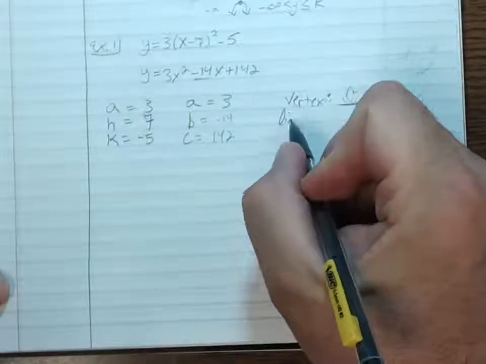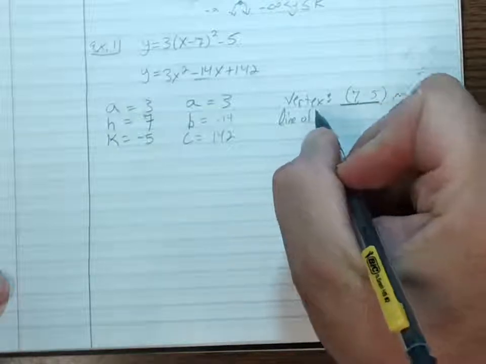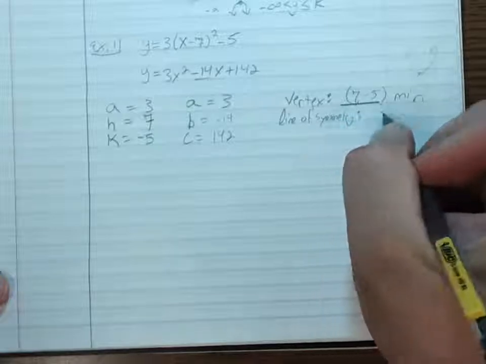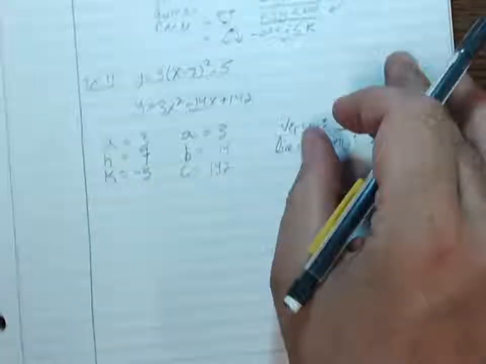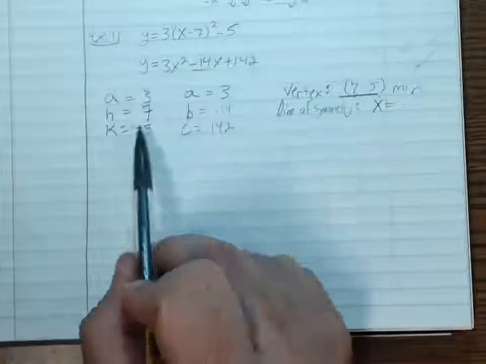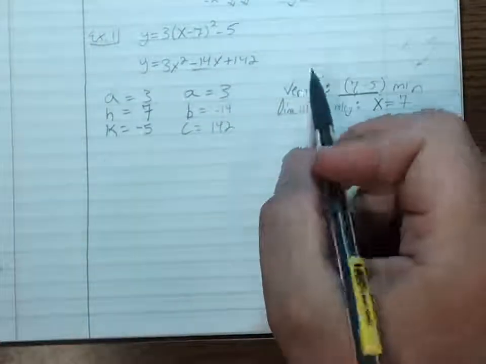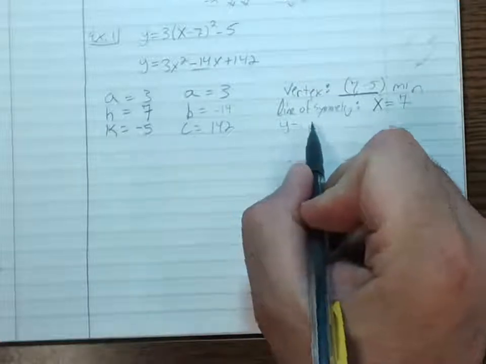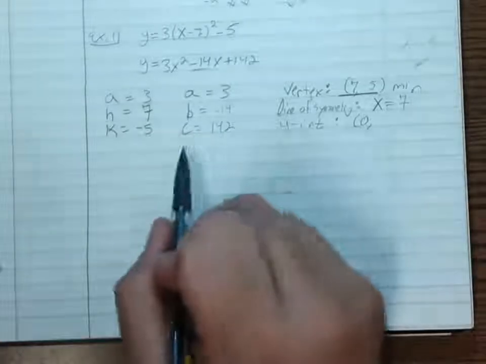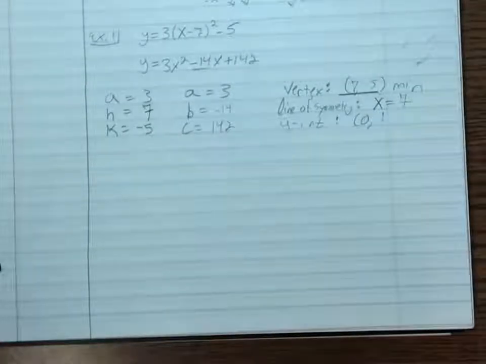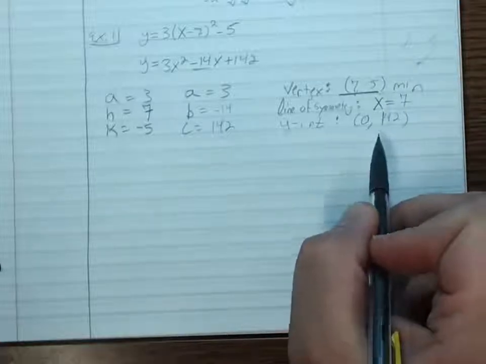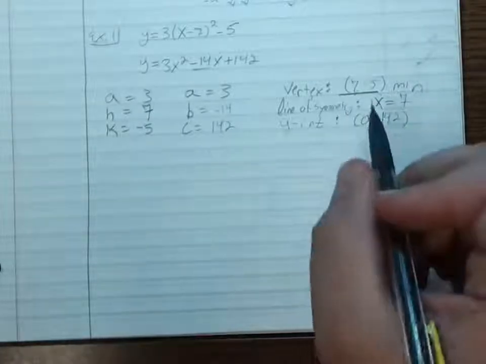The line of symmetry, that will be x equals the H value. H is 7, so x equals 7. Y-intercept, that will be 0, comma, whatever the C value is. C is 142. Write it as an ordered pair, please. Make sure to include the parenthesis. Very important.